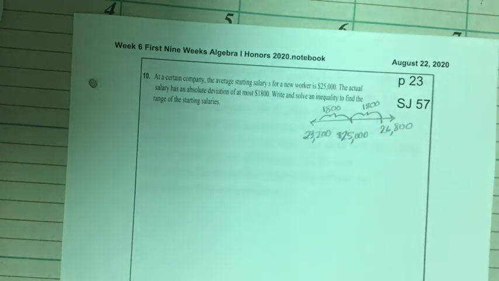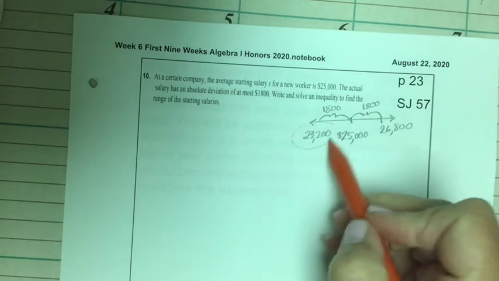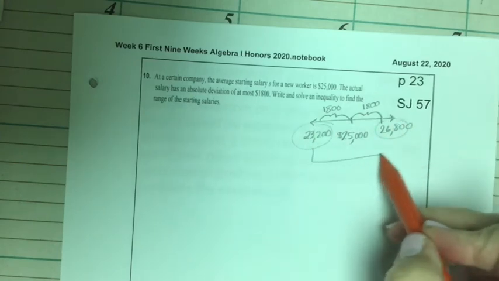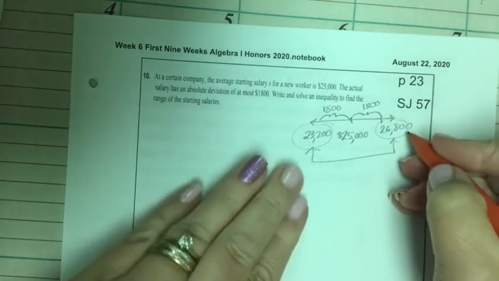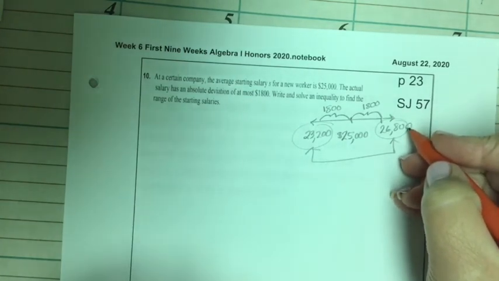Now it says, write and solve an inequality to find the range of the starting salaries. This is the range. I have that answer already. The range of the salaries is from $23,200 to $26,800.